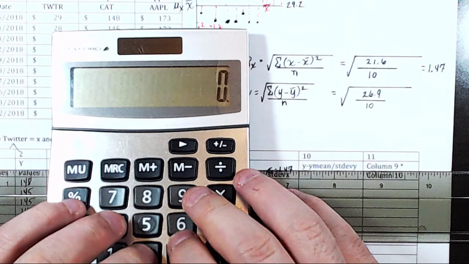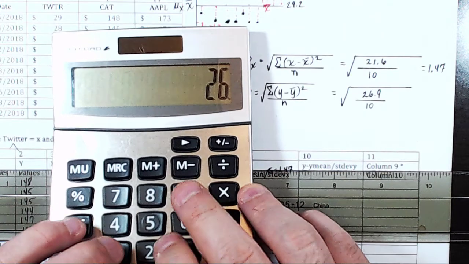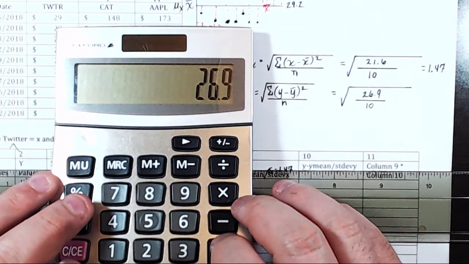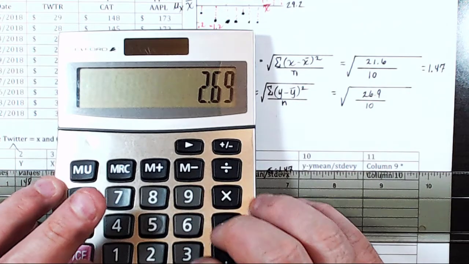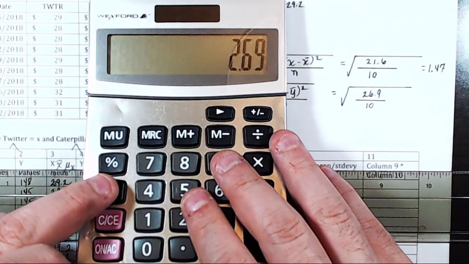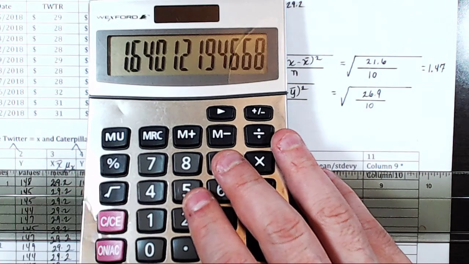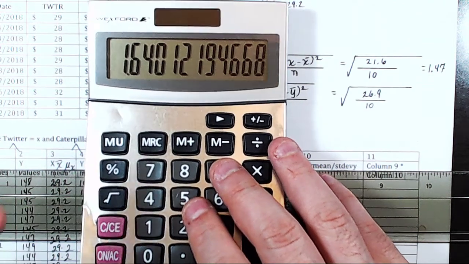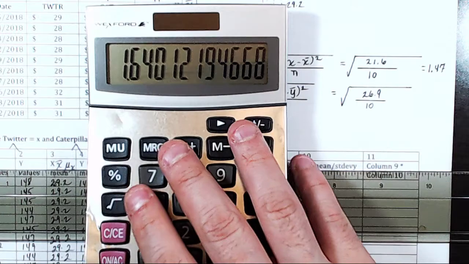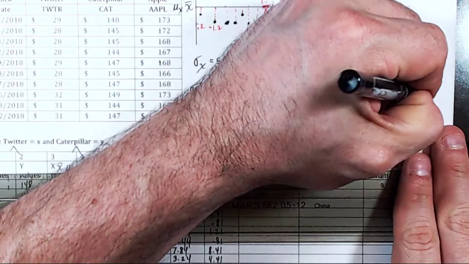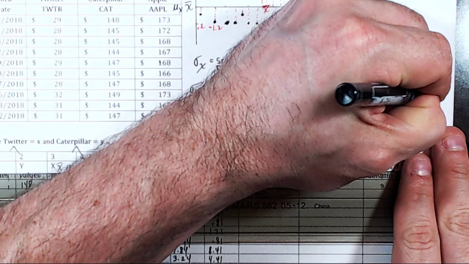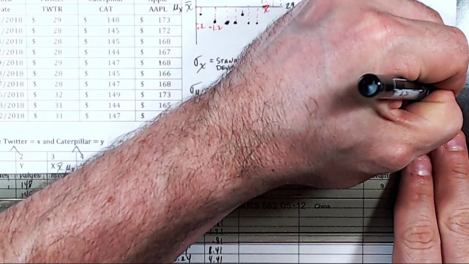So let's take 26.9 divided by 10, get 2.69, and then I hit the square root sign. I got 1.64012, round to 3 significant digits, 1.64. This is equal to 1.64.